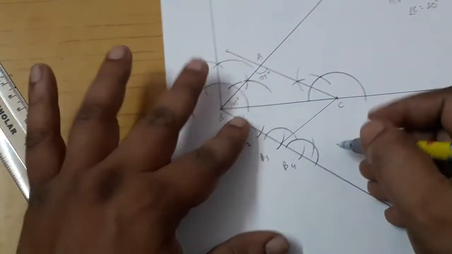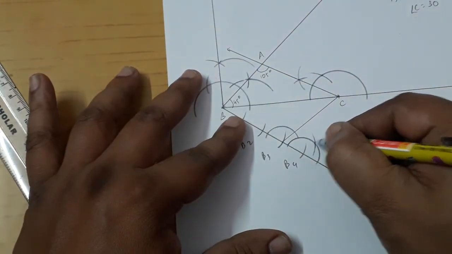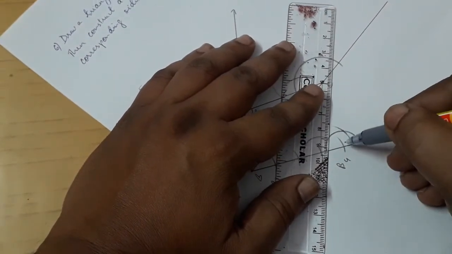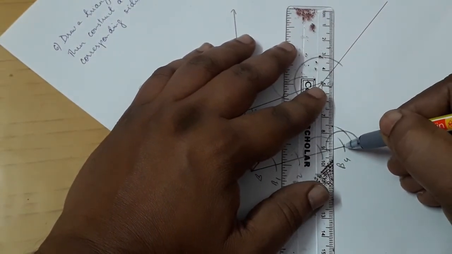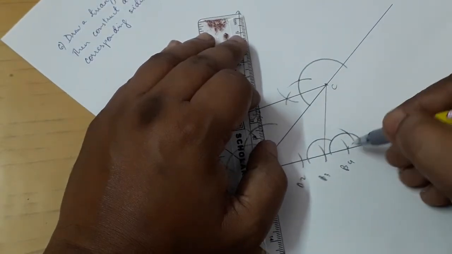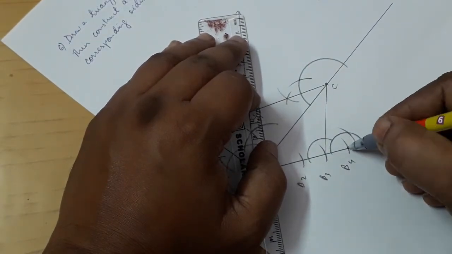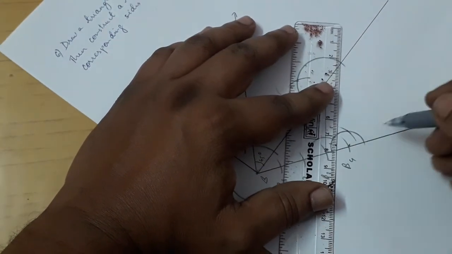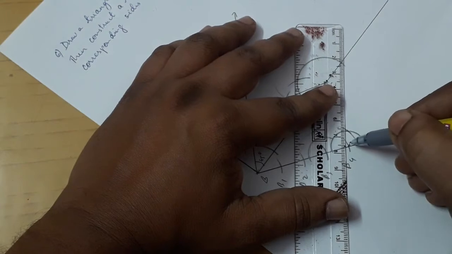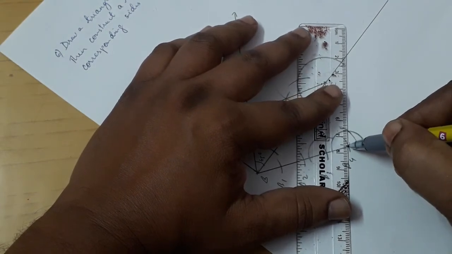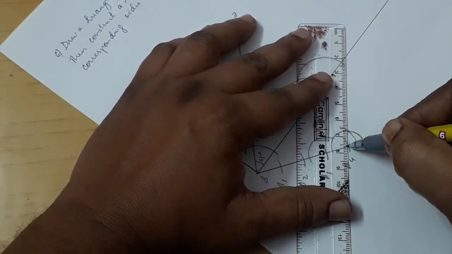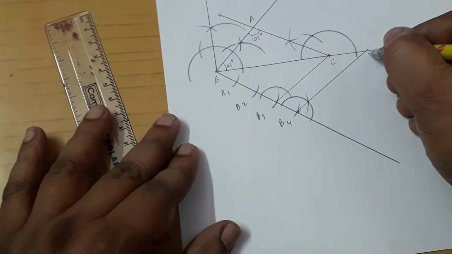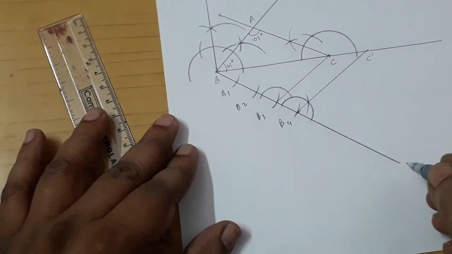Now where the two arcs intersect, I'll mark this point, and from B4 I will draw a line that is passing through this point of intersection and meeting this extension of C. This way. Okay, and I'll mark this as C dash out here.